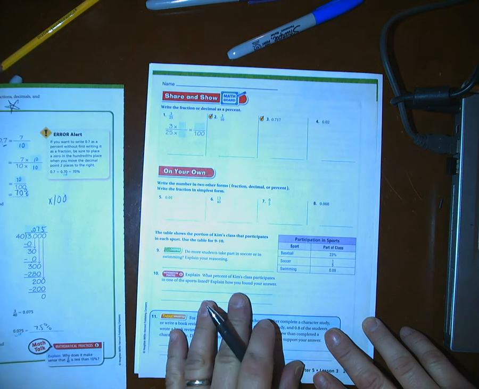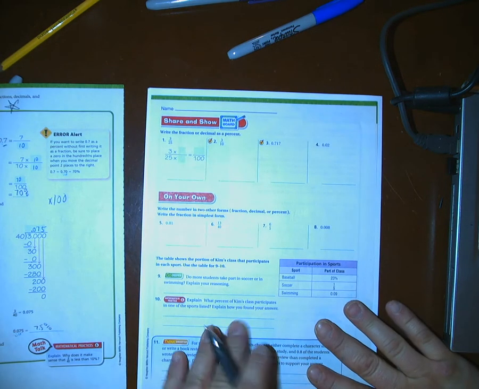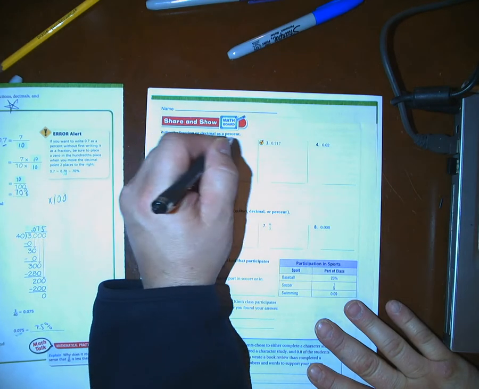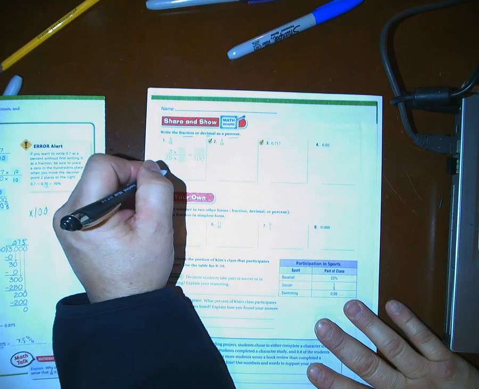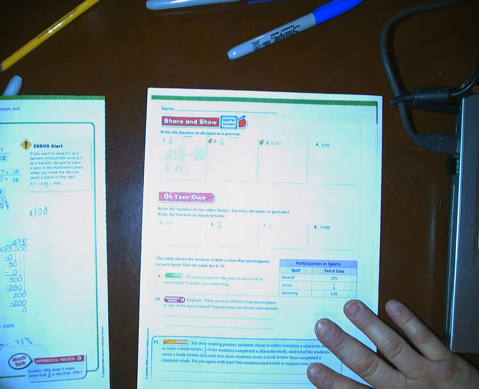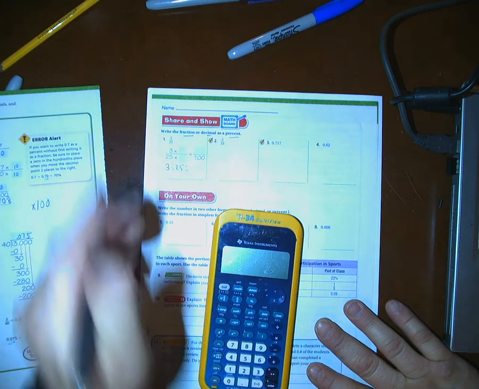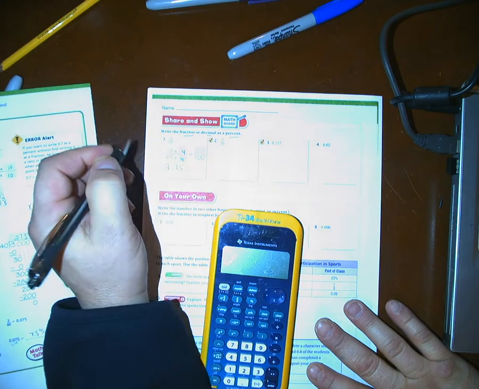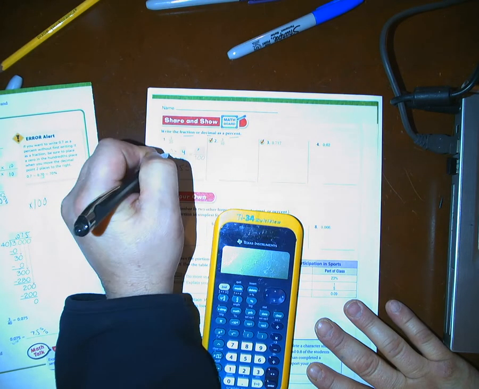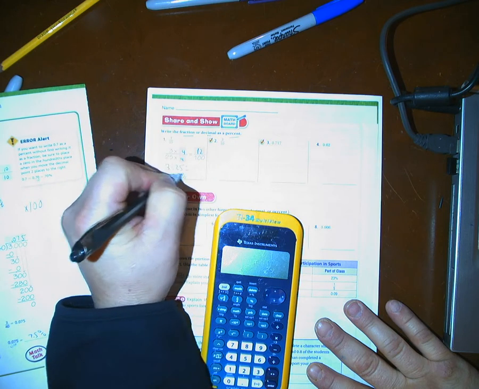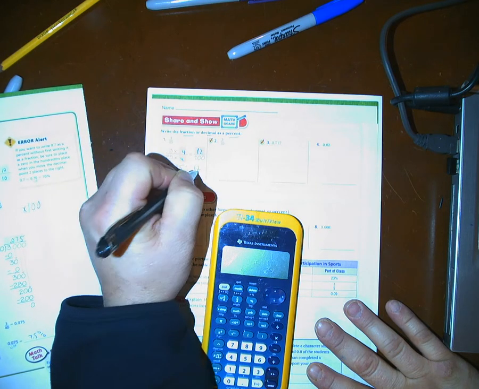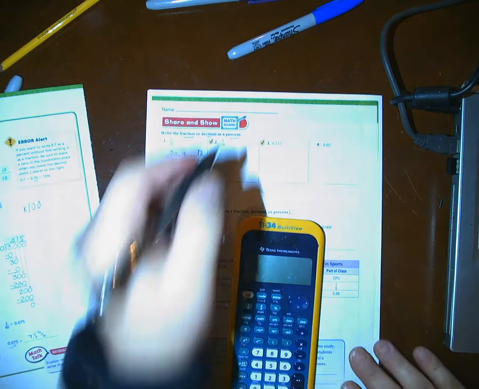Okay, here's the share and show. So we're going to write fractions or decimals as a percent. And I'm going to use what I showed you. Like this, I would take 3 divided by 25, use my calculator. They want you to go times 4, times 4, which works because it's a multiple of 100, 12, it's 12%. Here you would get 0.12 times 100, 12%.